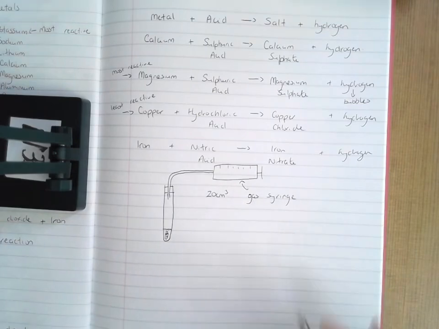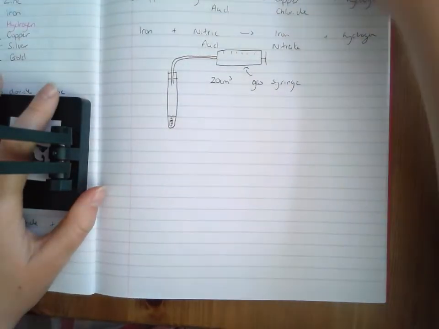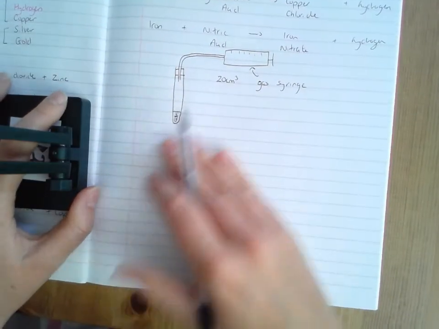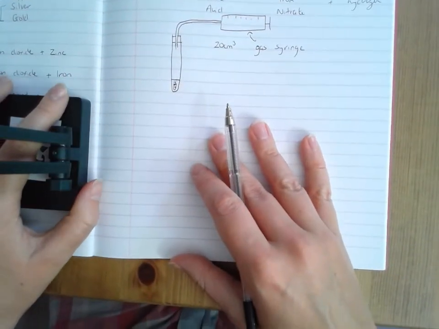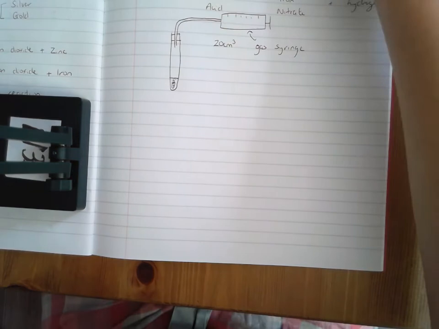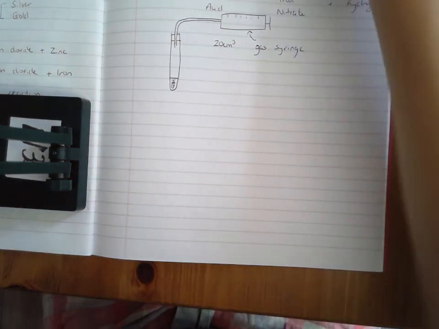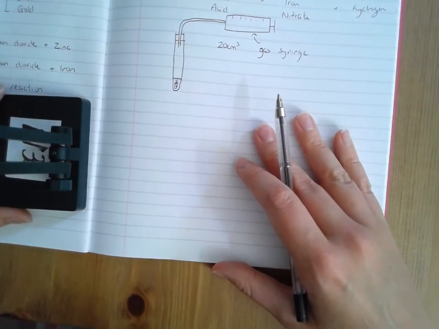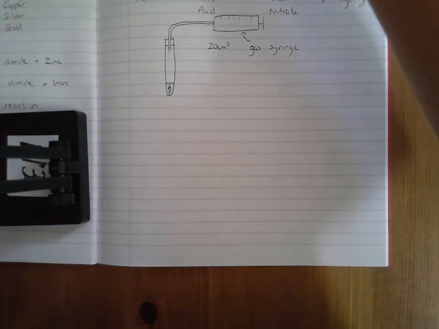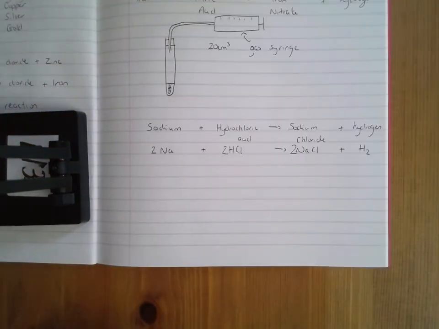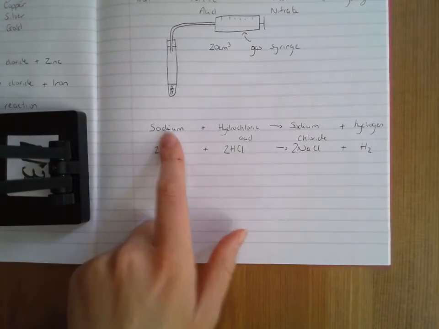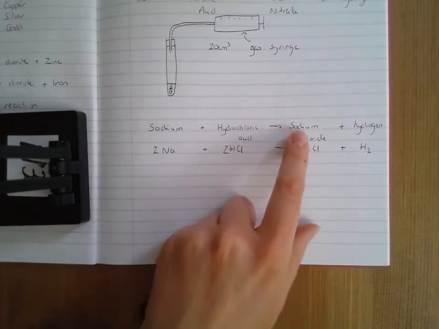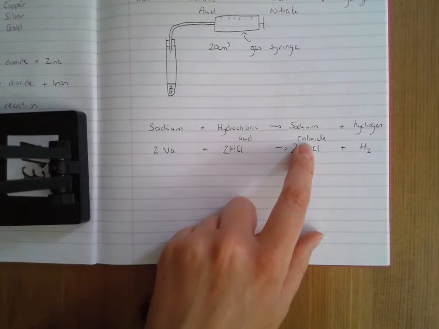Okay, one more thing that we need to take a look at, and that is the same reactions as I've just written out above, but we need to be able to write them as ionic equations. So we're going to have a little bit of practice on this because I appreciate it can be a little bit tricky. Okay, so I've written out a reaction between a metal, sodium, and an acid, hydrochloric acid, forms a salt, sodium chloride, and hydrogen gas.